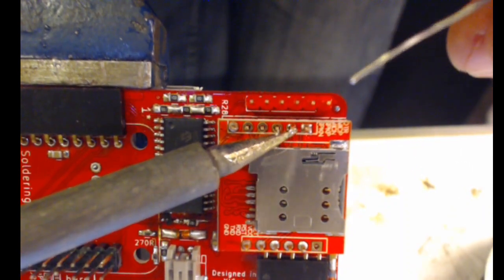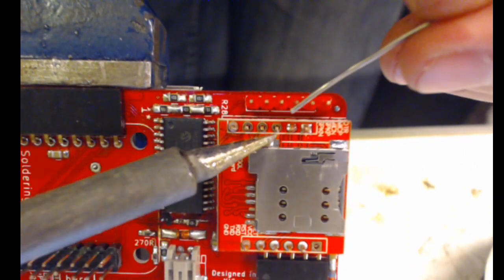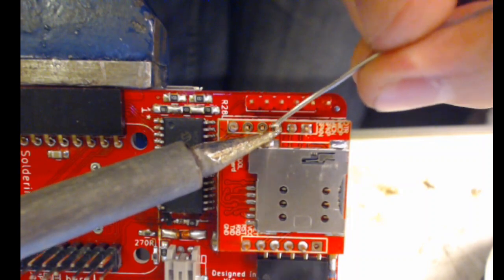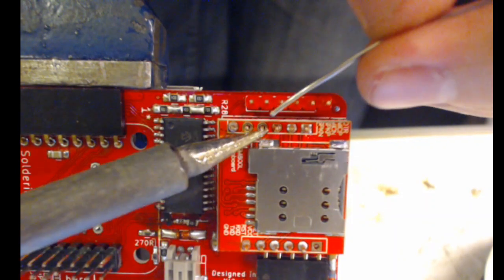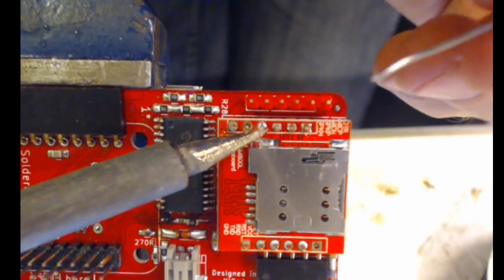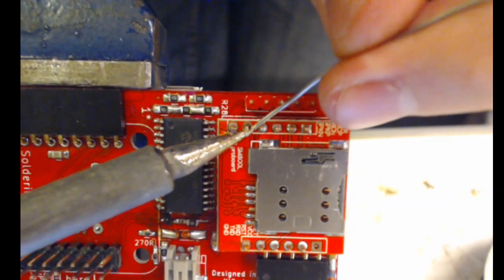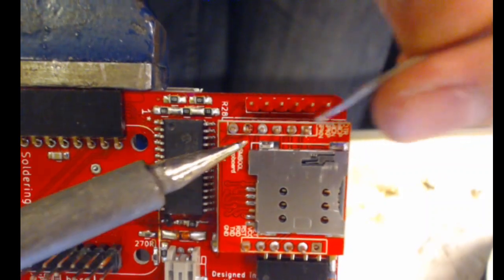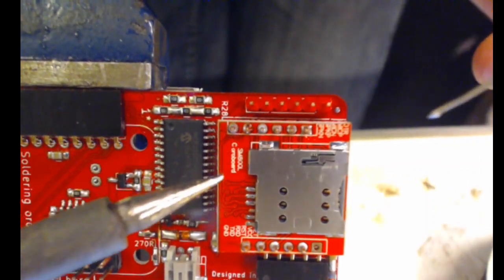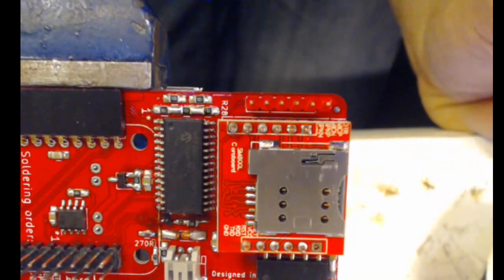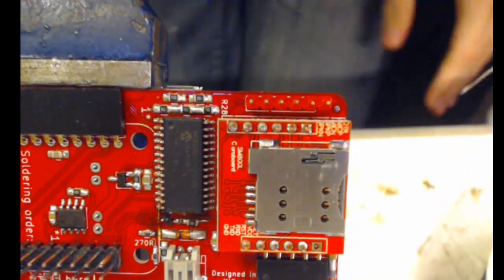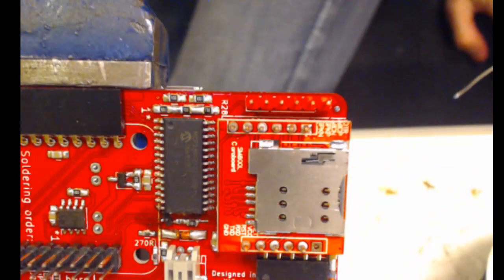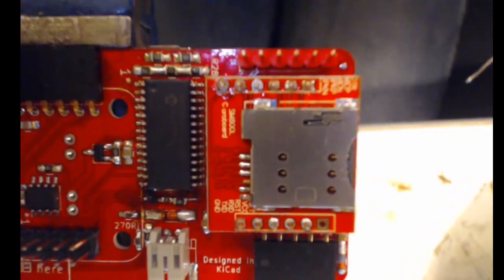These pins are basically the modem's GPIOs and microphone inputs outputs. Well, basically microphone input and speaker output. So we can maybe inspect the joints a little bit.